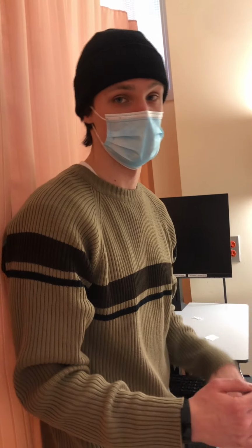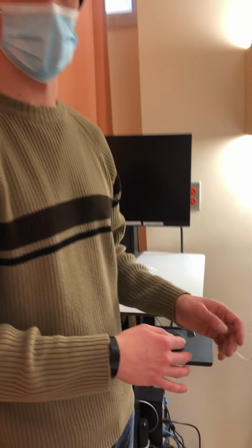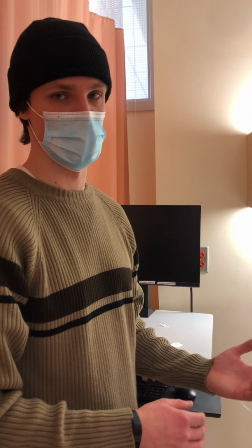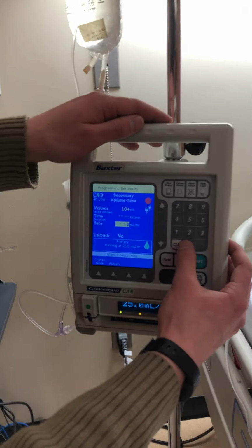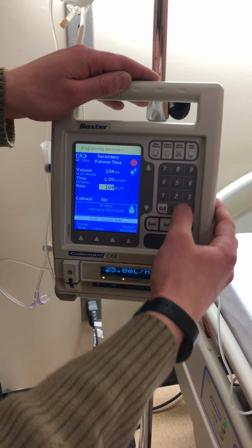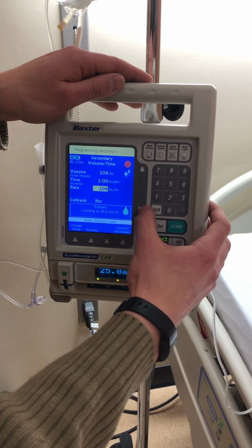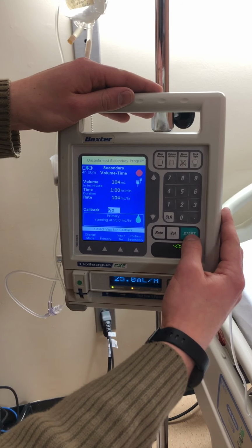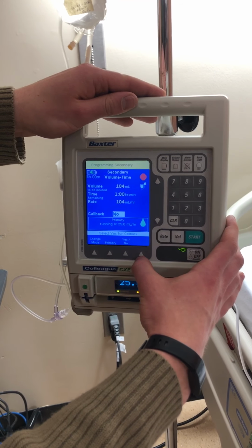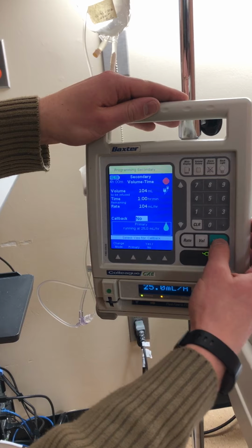I'm going to choose 60 minutes because the patient has not received this medication before, and I'm just going to monitor the reaction to their medication over time while it's being infused slowly. So 104 milliliters per hour, call back, no, and I can start, confirm, secondary, and start.